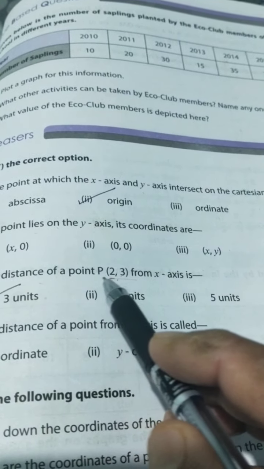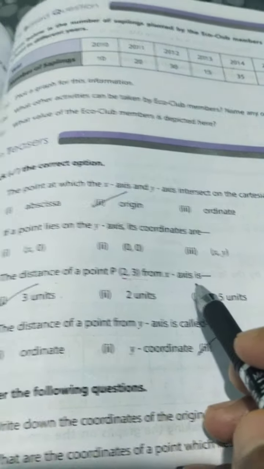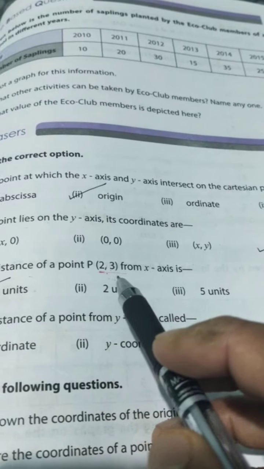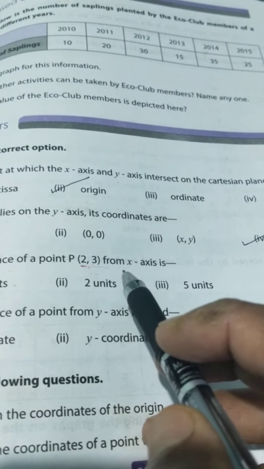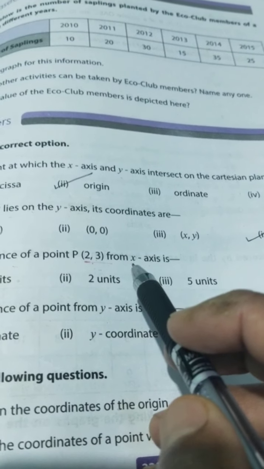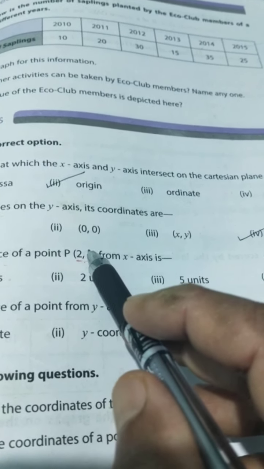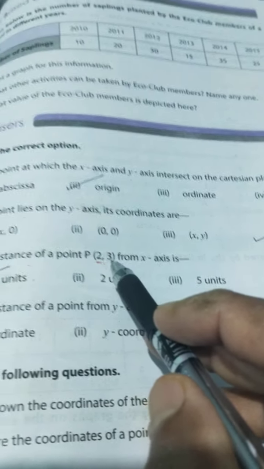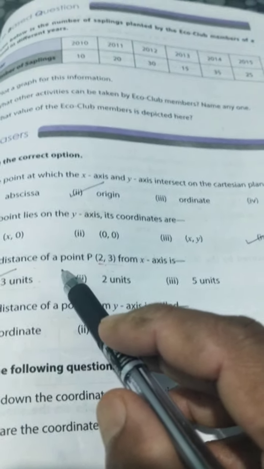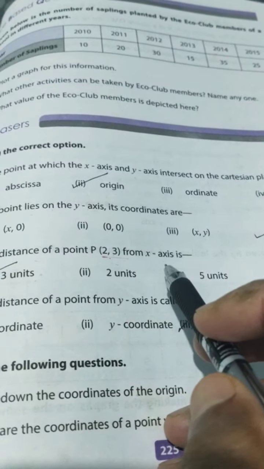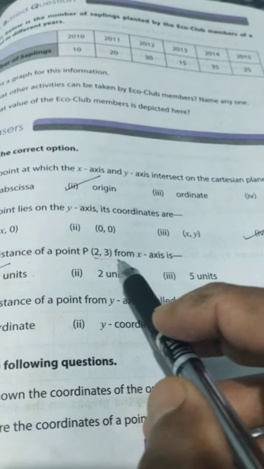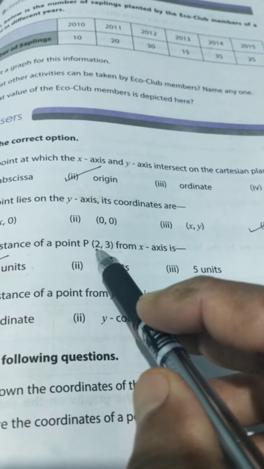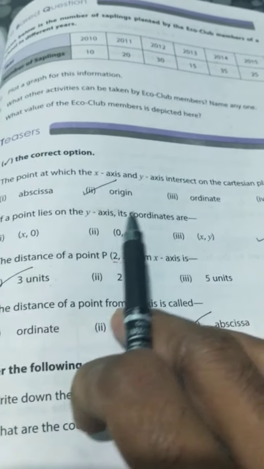The distance of a point P (2, 3) from the x-axis, perpendicular along the x-axis, you take your y coordinate, that is 3 units. If distance is asked from the y-axis, then you take the x coordinate, which is perpendicular from the y-axis.